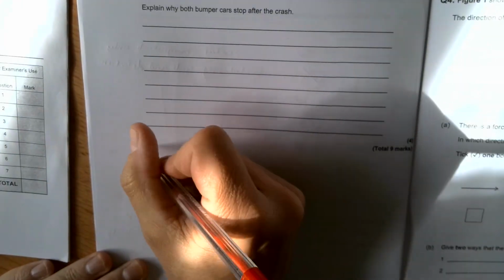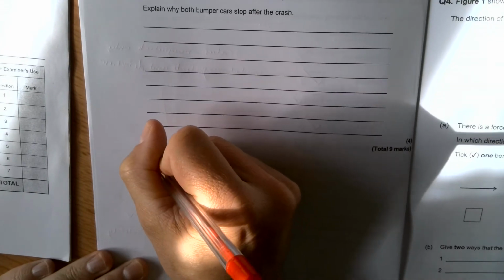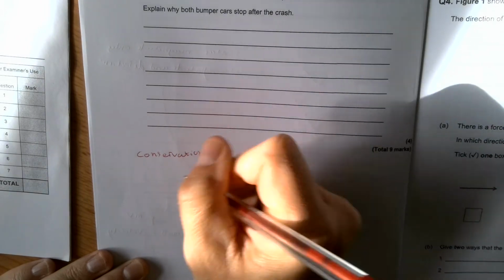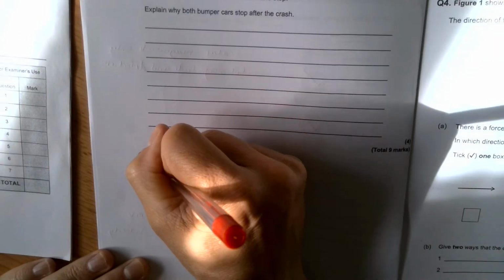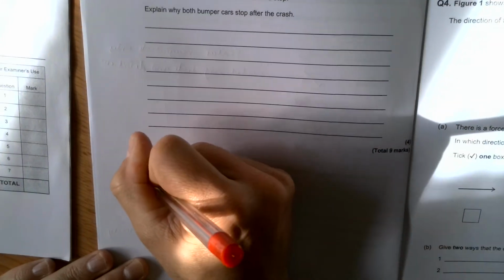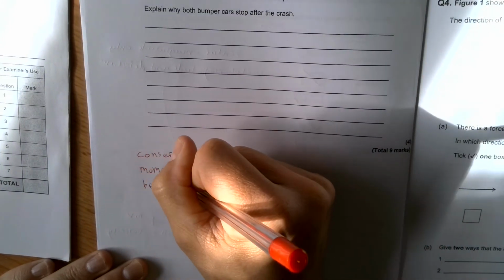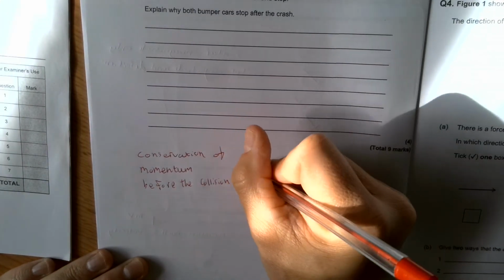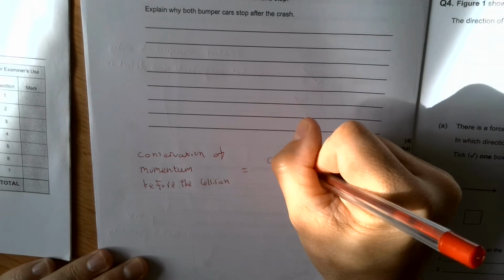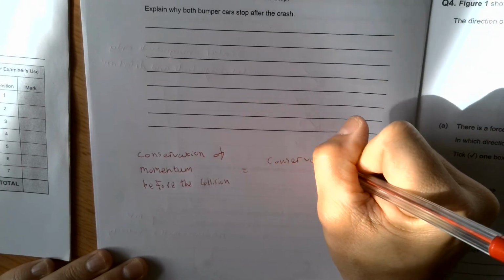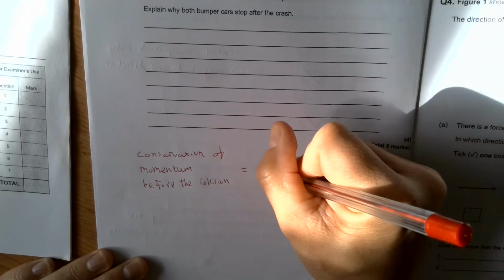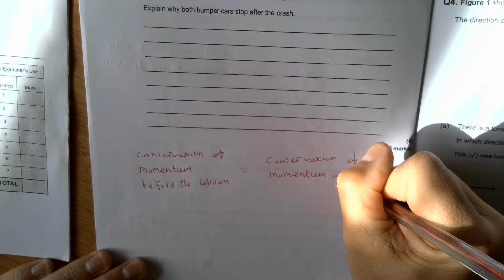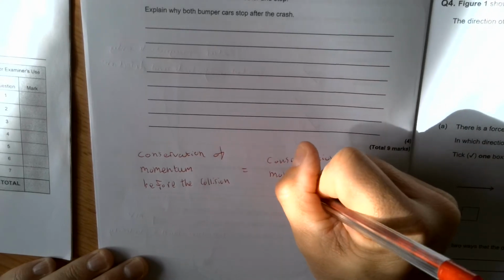We need to remember that in this scenario we've got a conservation of momentum before the collision, and we can say that is equal to the conservation of momentum after the collision.